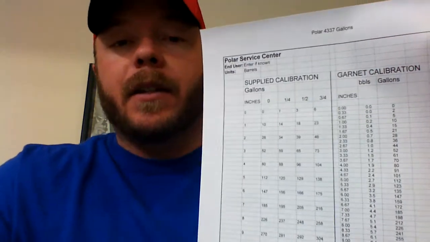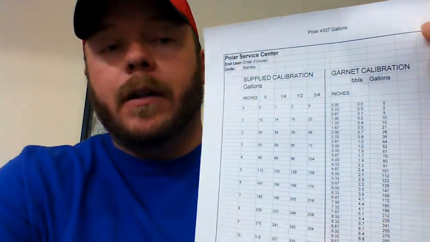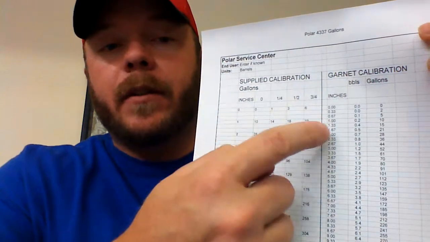And like I said earlier, most strapping charts will be in gallons, so I've entered in all of the gallon values here, and this one is set up to convert the gallons into barrels, and then it's also set up to show you the gallons as well. So I have it in both barrels and gallons.